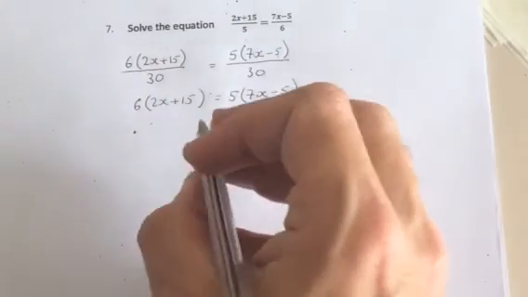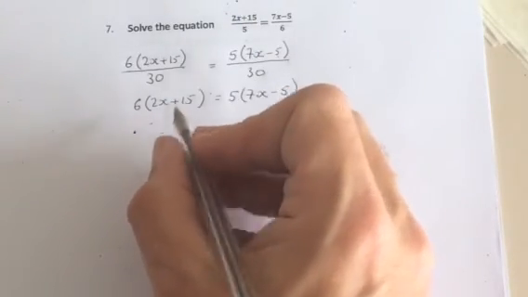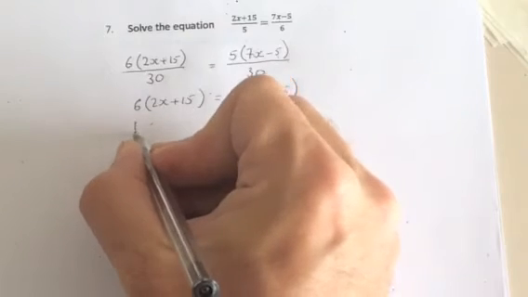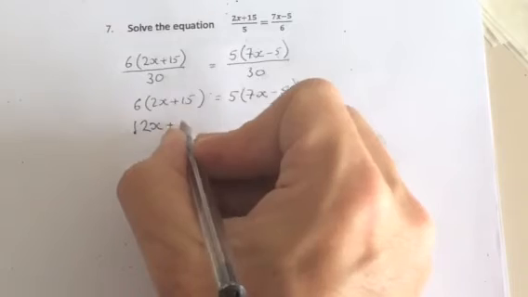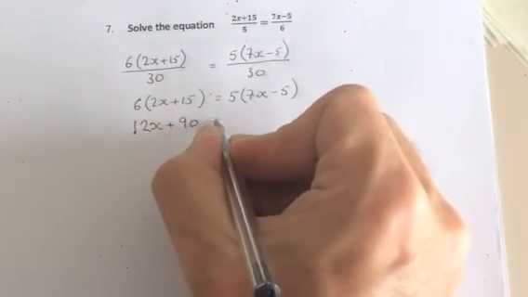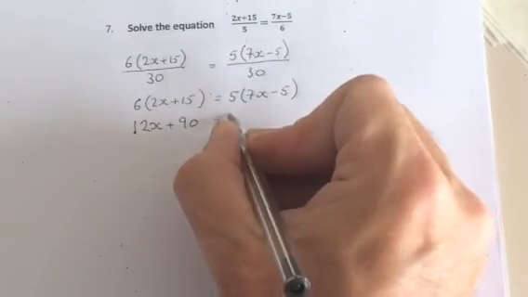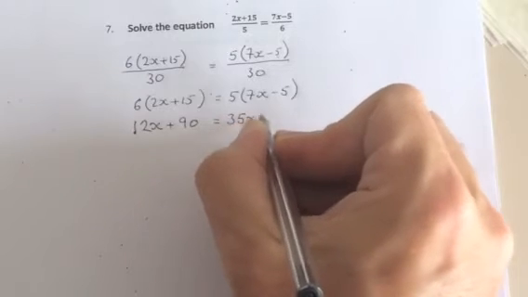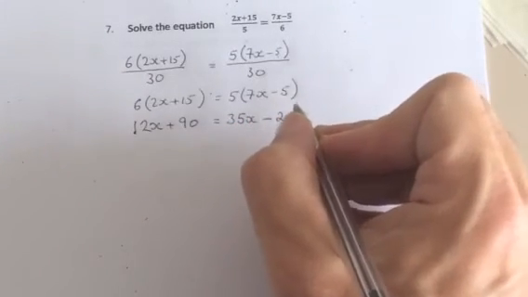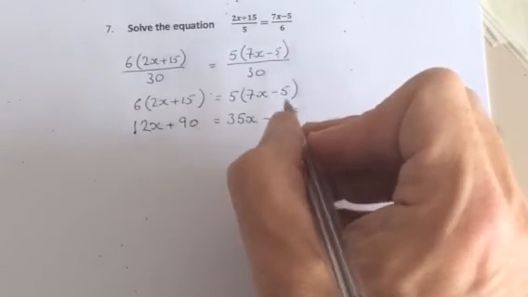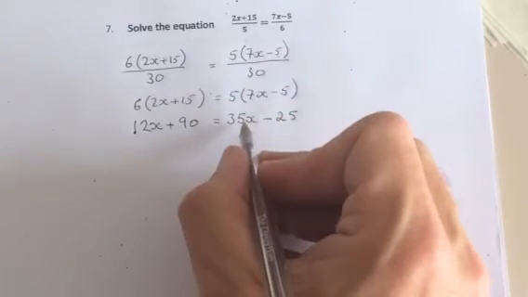We're now going to multiply out the brackets, or expand the brackets. So 6 times 2x is 12x, plus 6 times 15, which is 90, equals 5 times 7x, which is 35x, minus 5 times 5, which is 25.